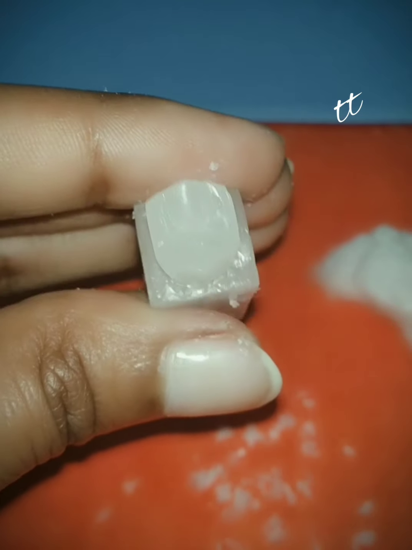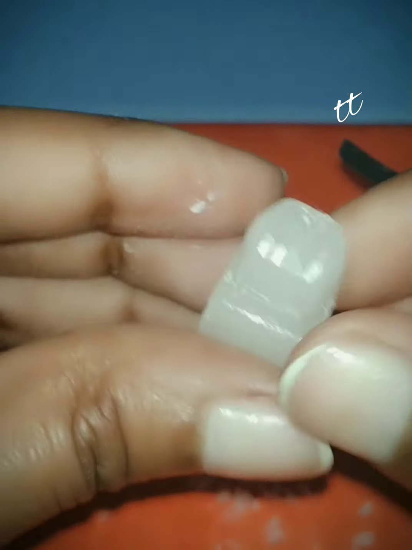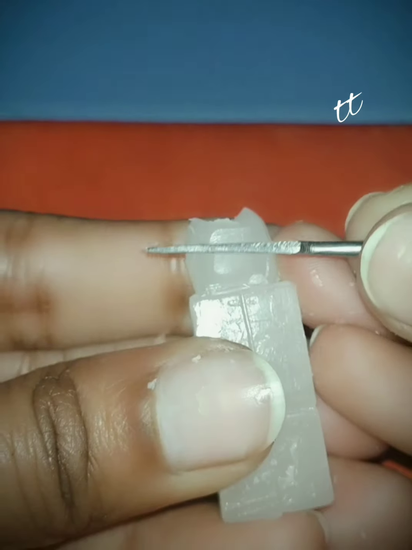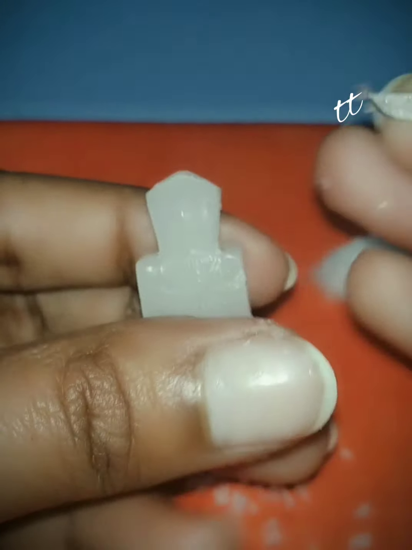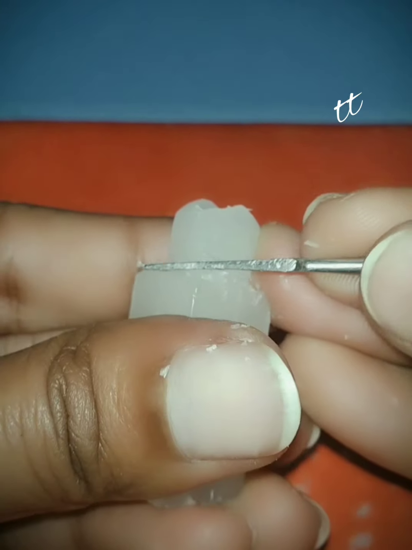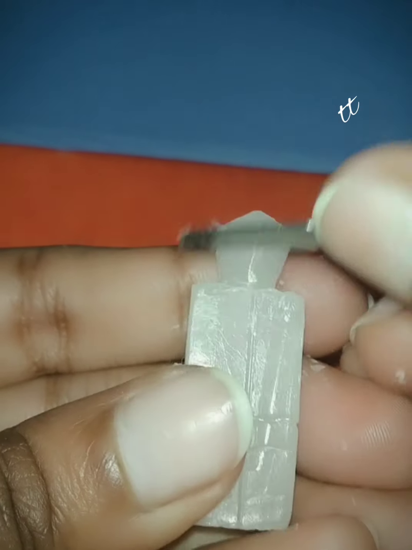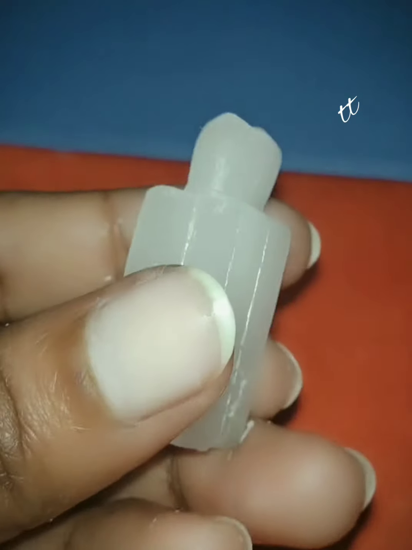That is the central developmental groove. Also we'll carve the mesial and distal outline. We have to make the cervical area more concave and the contact area convex. The distal outline is somewhat straighter than the mesial one.